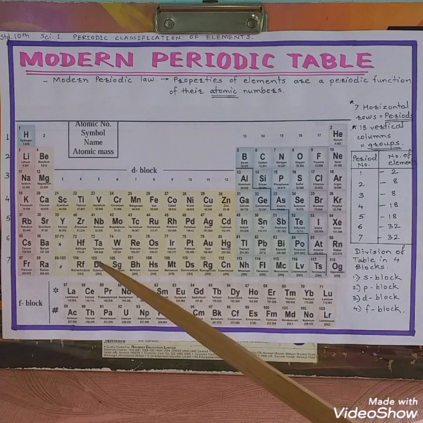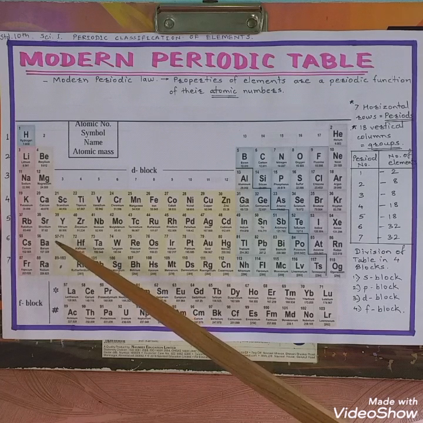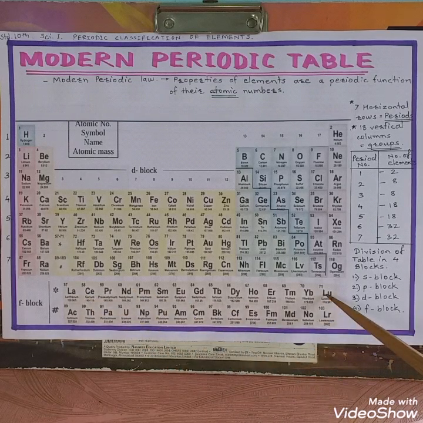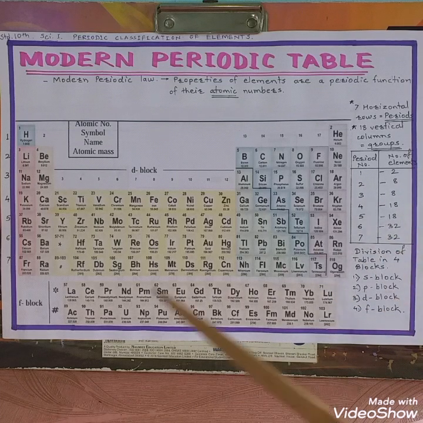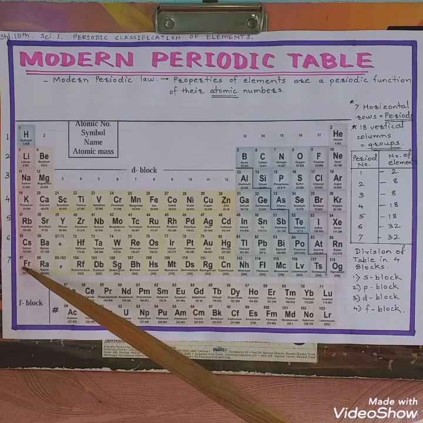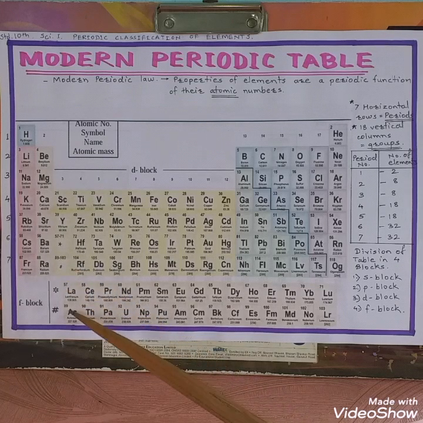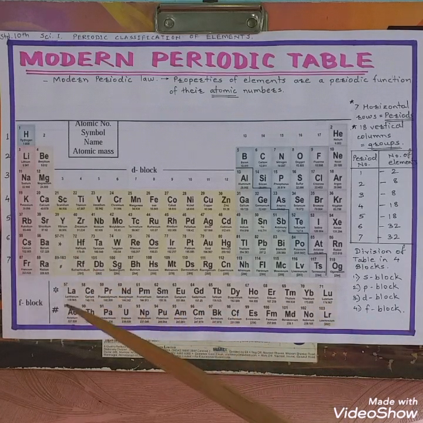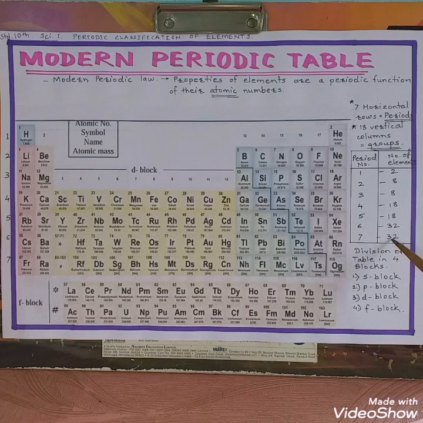Why? Because at this place, at Z equal to 57, that is lanthanum, and from this lanthanum onwards there are 14 elements added in this, therefore the total value will be 32. Next, in period number 7, here the Z number is 89, that is of actinium. After that 14 elements are present in this horizontal row plus 14, 32. Likewise, in this period also the number of elements is 32.